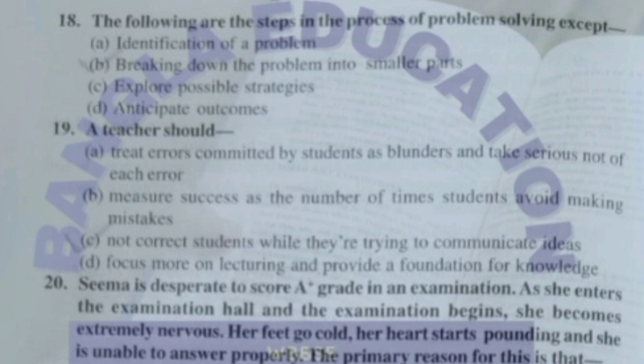Next question 19. A teacher should dash: option A, treat errors committed by students as blunders and take serious note of each error. Option B, measure success as the number of times students avoid making mistakes. And option C, not correct students while they are trying to communicate ideas. And option D, focus more on lecturing and provide a foundation for knowledge. So correct answer is C, not correct students while they are trying to communicate ideas.